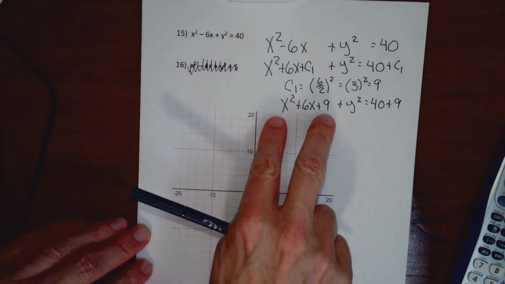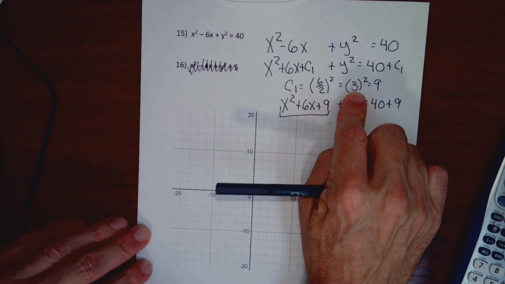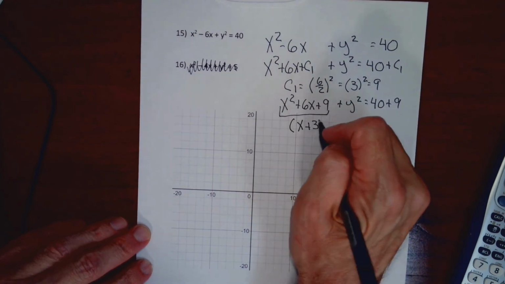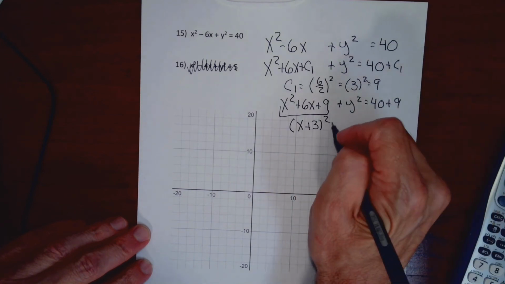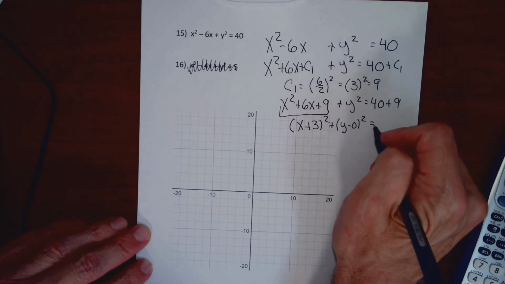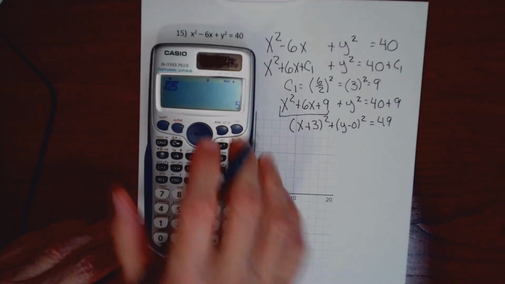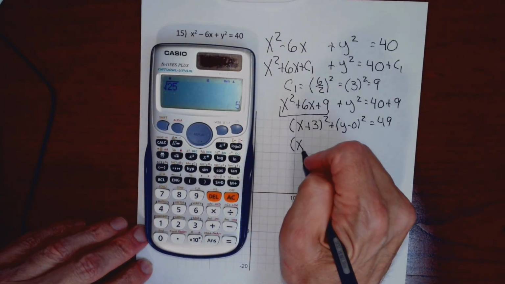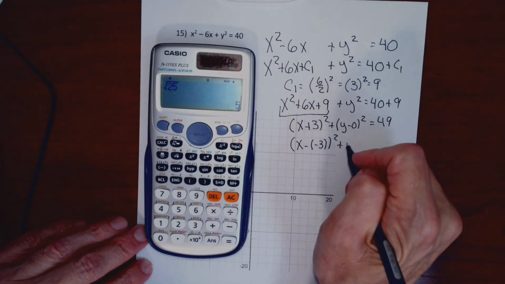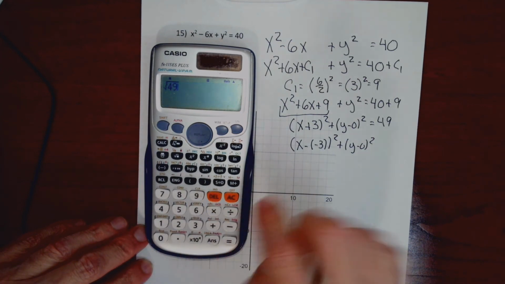Now I'm going to factor. These x's are going to factor perfectly, and the number inside my parentheses is going to be a plus 3. So I can say that's x plus 3, quantity squared. I like sneaking that minus 0 in on this y parentheses because I think it makes it easier to see the center rather than having a naked y like that. And now I'm going to change my double negative to a plus. And I'm going to square root the 49.